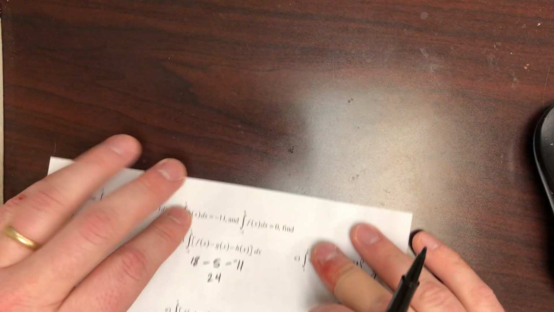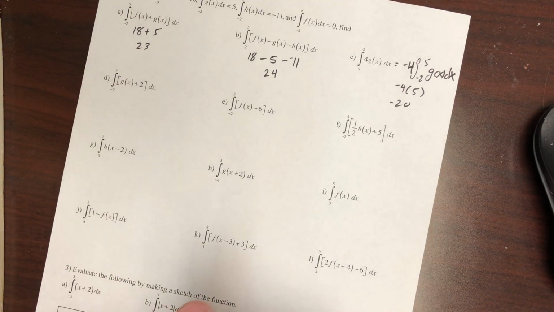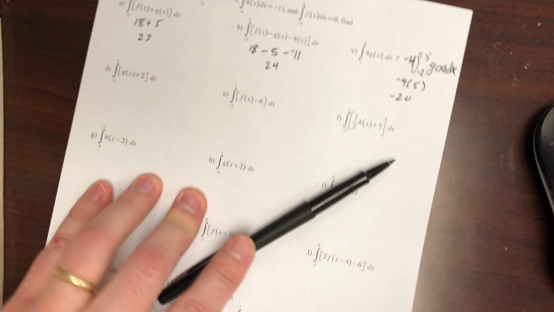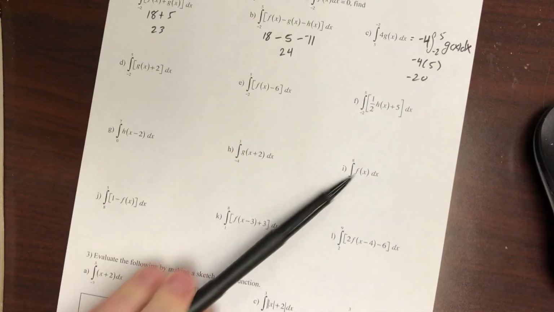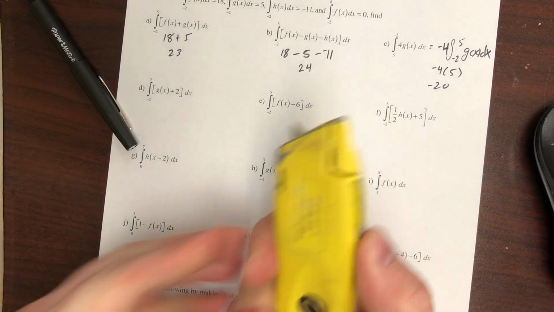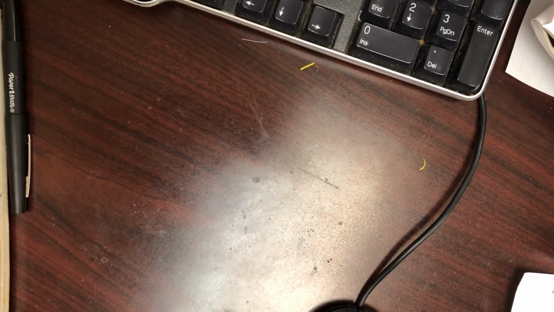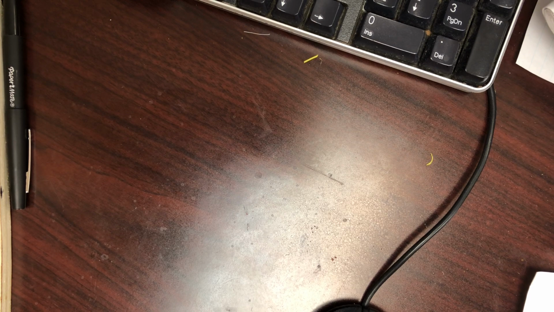Kind of wish I'd printed 2 copies of this so I can leave. Oh, you know what I can do? Can't find scissors. I do have one of these. Sorry about the movement. All right.